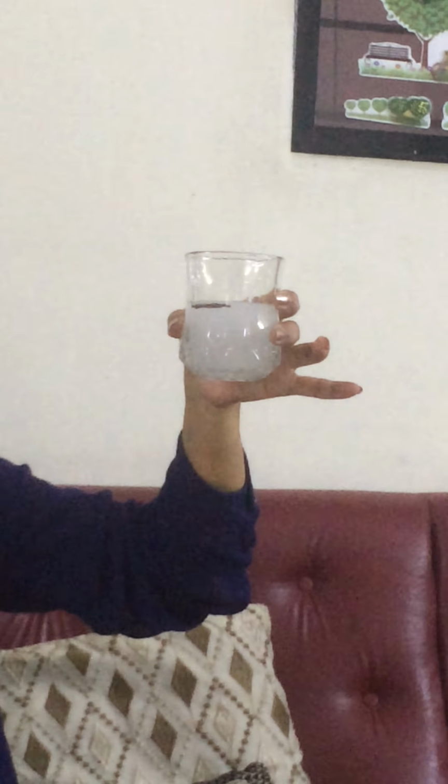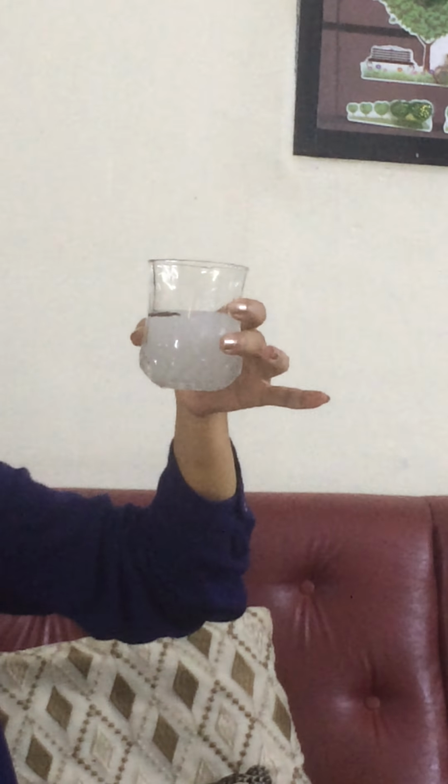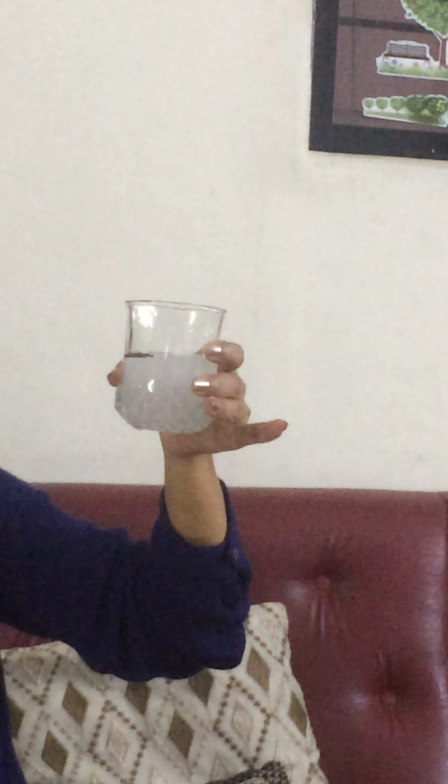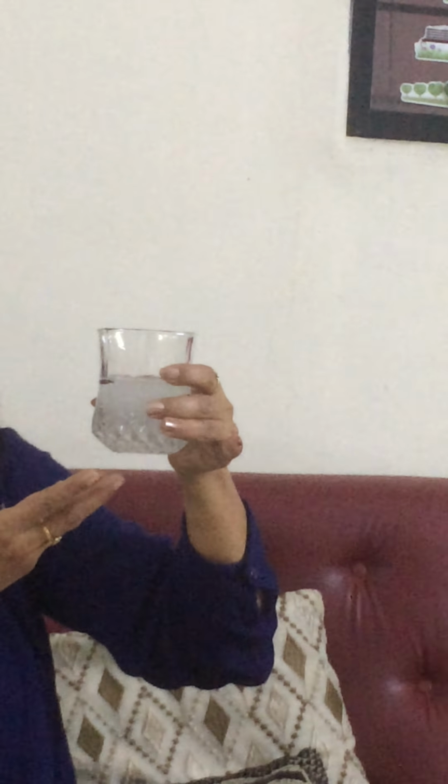This is very simple and all of us know salt dissolves in water with very little effort. It's not a very tough or difficult task. But have you ever thought where the salt goes? See, it's completely soluble in water. You cannot identify where the salt is in this.